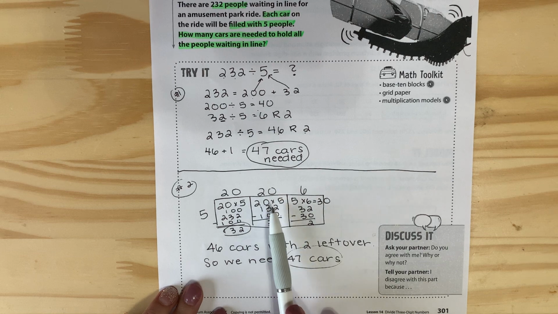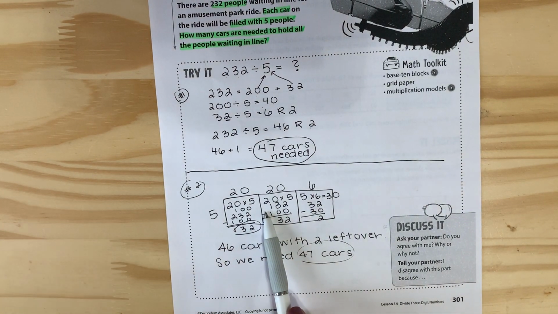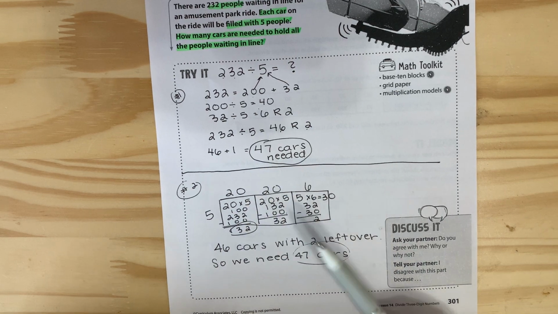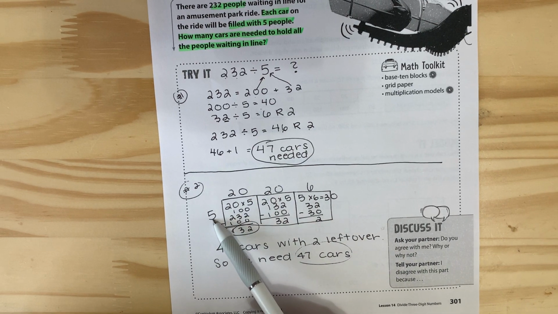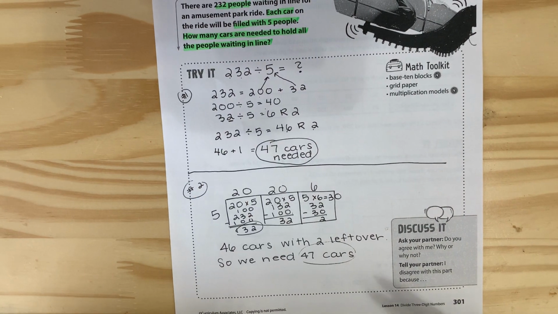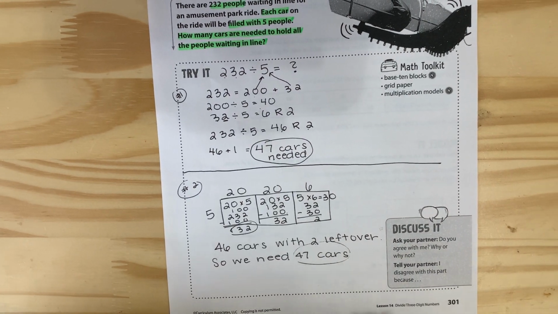Now, for using the area model, you don't always need the answer to help you. Obviously, it makes it a lot easier because you know what you can pull out. But you can also just think of facts times 5. That'll get you close to 232. And we'll talk more about that next time.